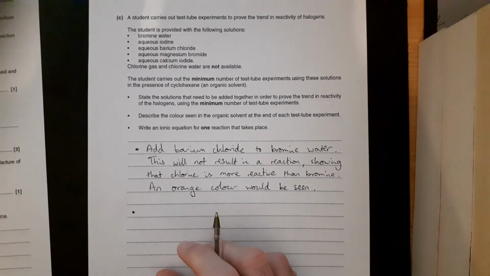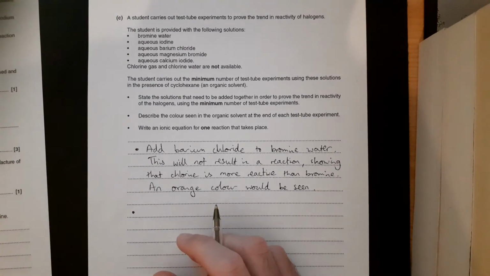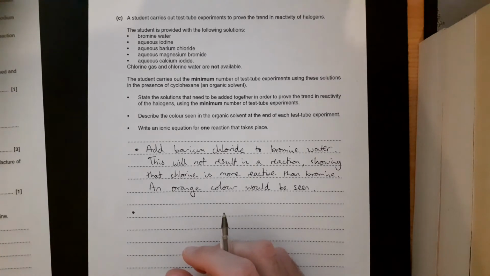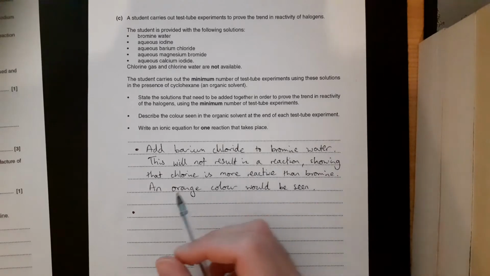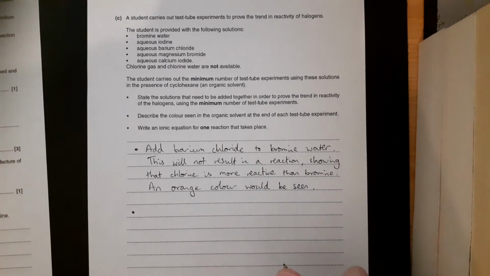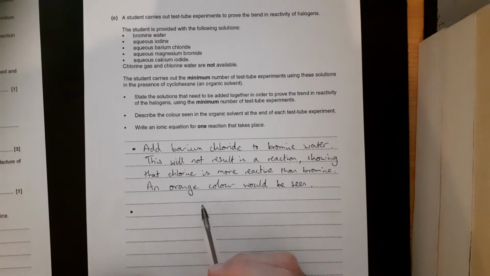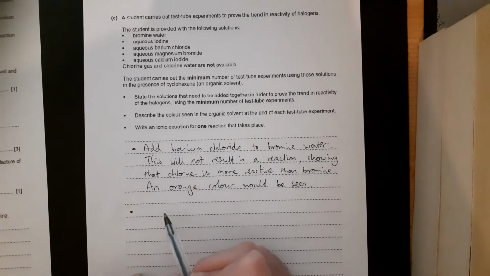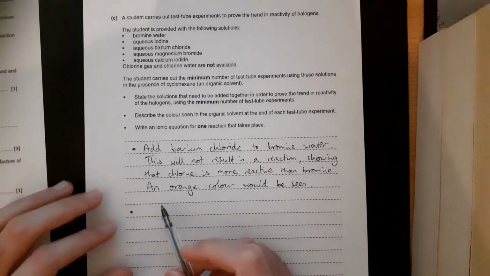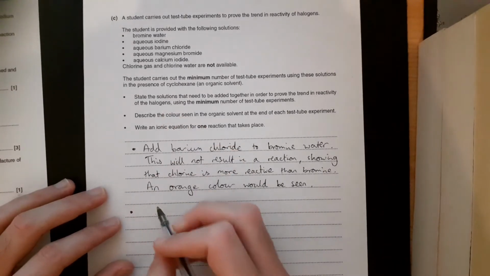Now we need to prove that bromine is more reactive than iodine. We don't need to do chlorine and iodine, right? If chlorine is more reactive than bromine, and bromine's more reactive than iodine, then we've put all three of them in the right order, haven't we? So what we can do here, we want to actually have a reaction, don't we? Because we need to write an ionic equation. So this needs to actually work. So we need to use bromine to displace iodine. So we can use the calcium iodide.